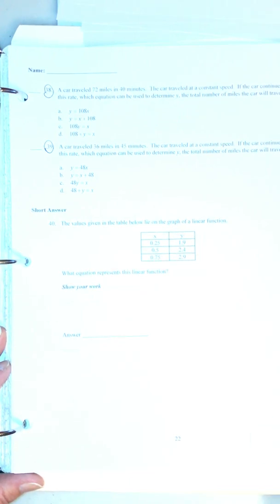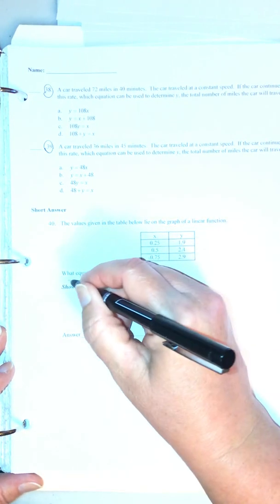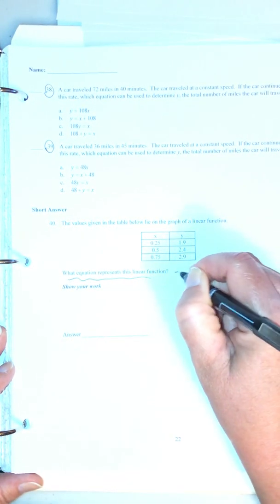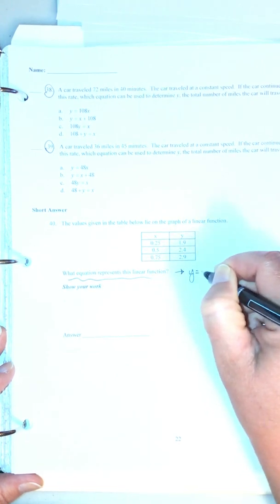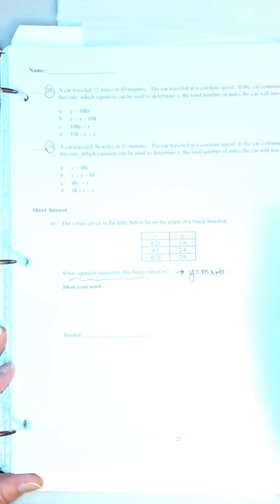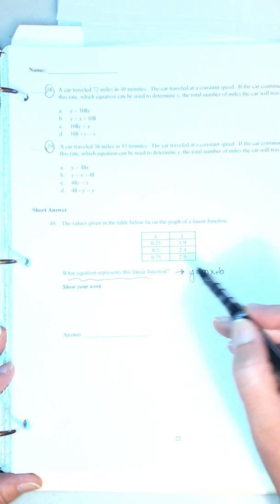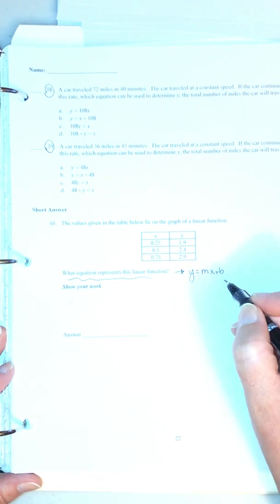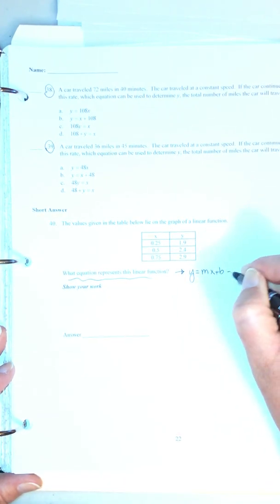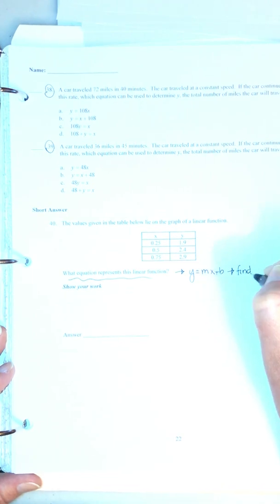Okay, number 40. The values given in the table lie on the graph of a linear function. What equation represents this linear function? Immediately, y equals mx plus b is what I'm going to look for. So I have plenty of x's and y's. Those are my ordered pairs, which means I need to find m, then find b.